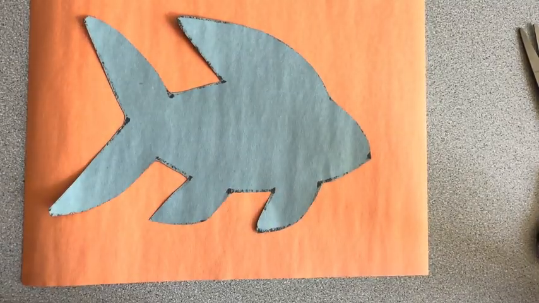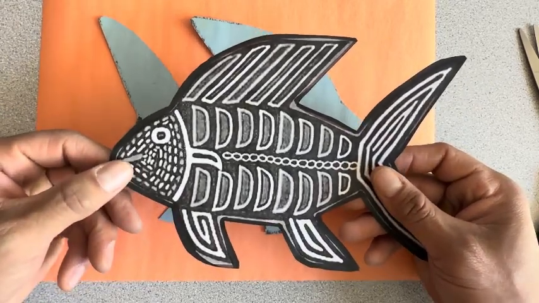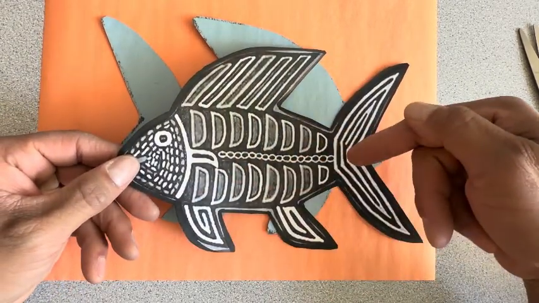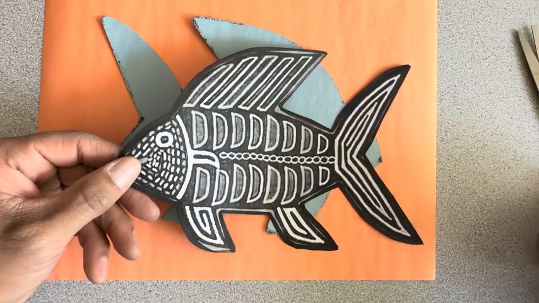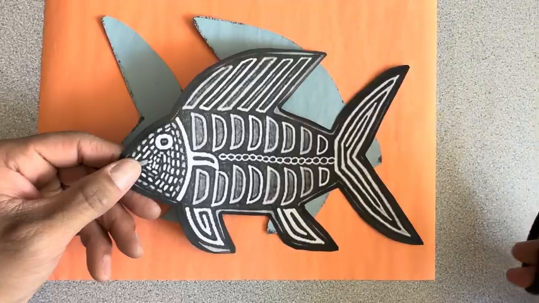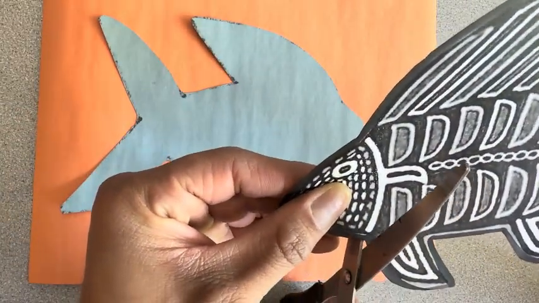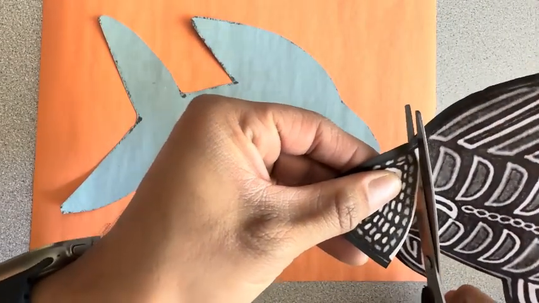The paper should look like this. Your model, okay? So we have all these things that we need to cut and put on top, okay? So let's see. I'm going to cut the head very carefully.